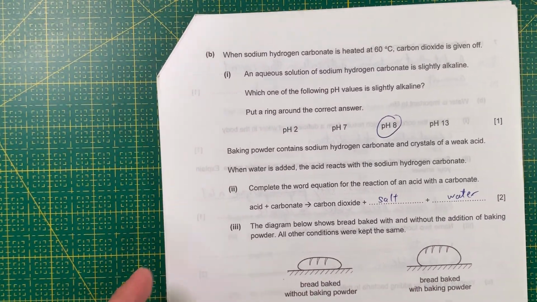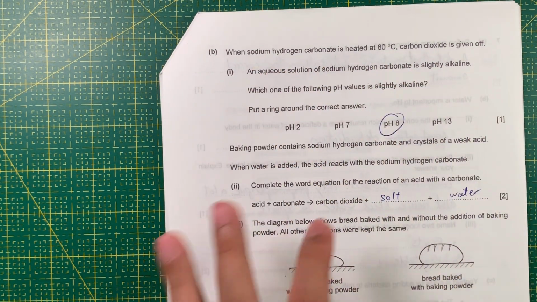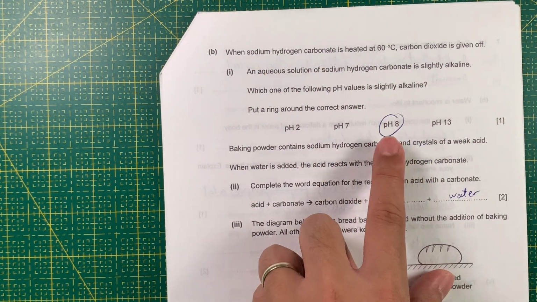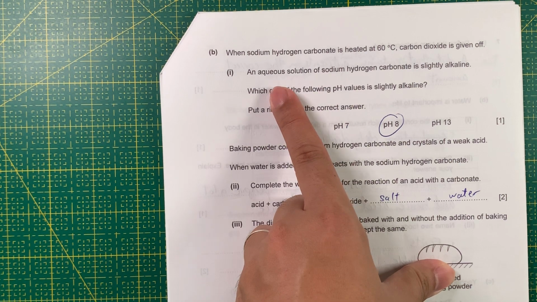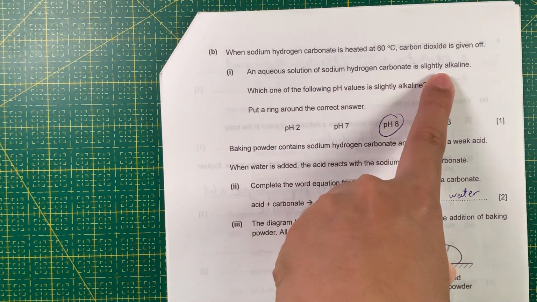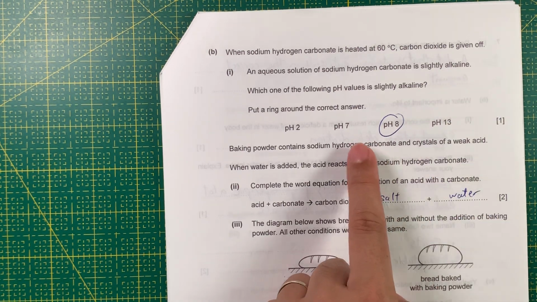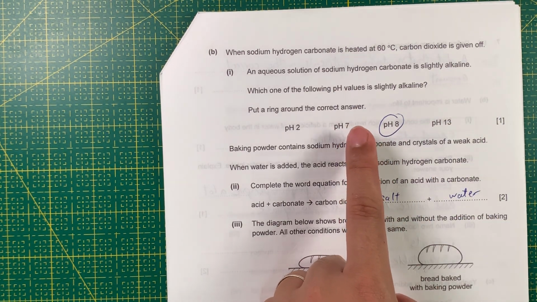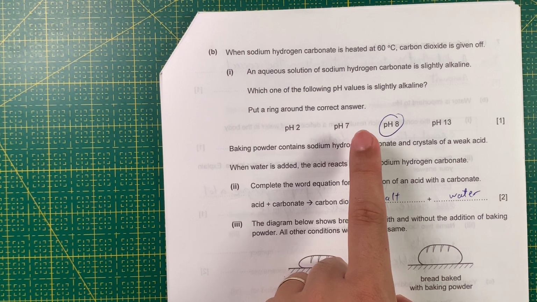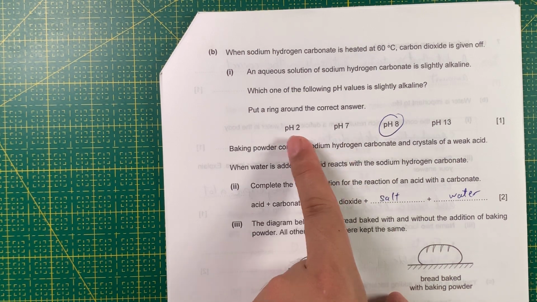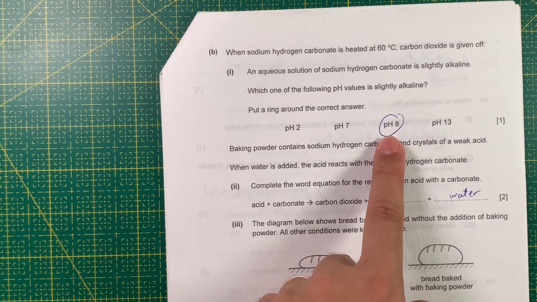Okay, next up. This one is quite a long passage, but if you read very carefully, down here at the first part, sodium hydroxide carbonate is slightly alkaline. So this is a keyword, alkaline. So we know that alkaline means pH higher than 7. But if it's slightly alkaline, so out of the answers here, if it's slightly above pH 7, that means pH 8 would be the best answer.